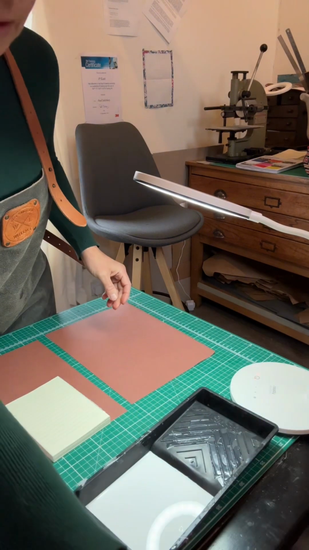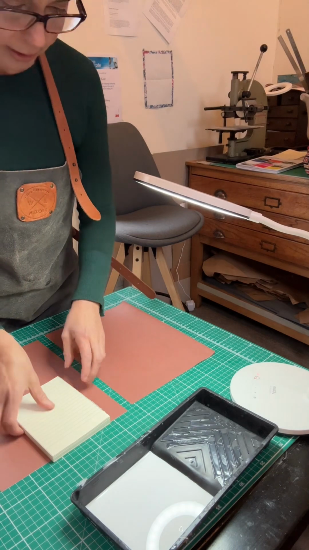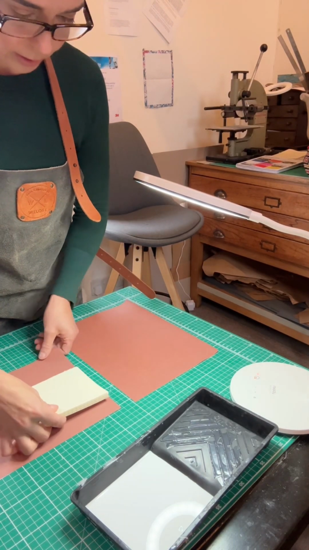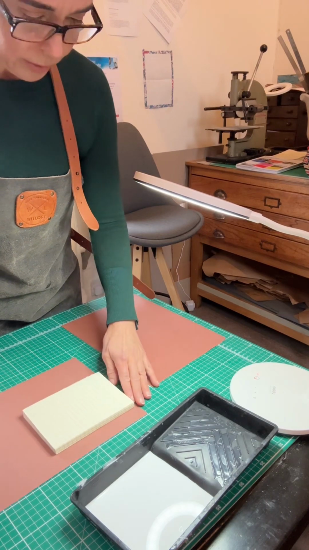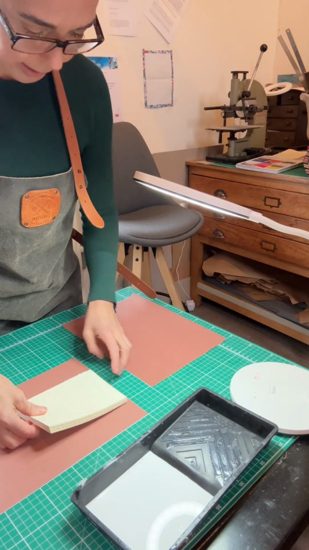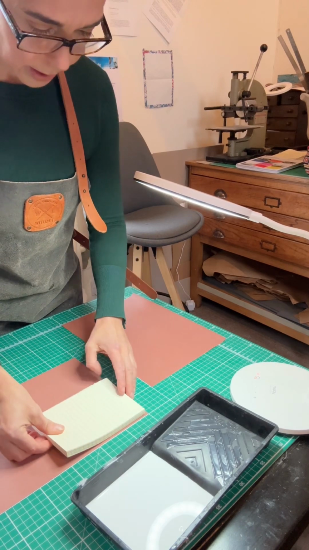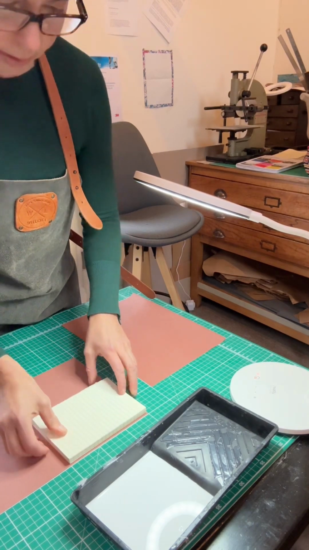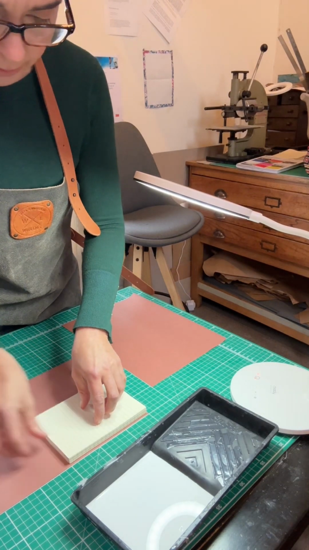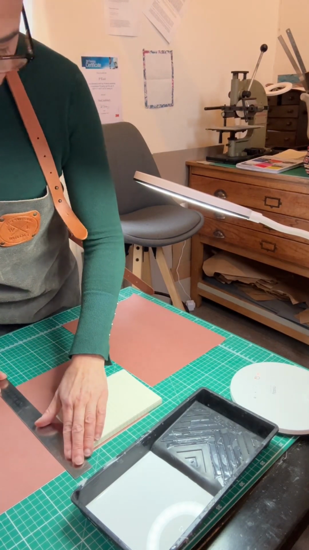Right, so I now need to cut these sheets down, so I'll turn them round. And I just need them slightly taller than the height of the text block. So I've turned this text block around. I'm just going to trim that off.